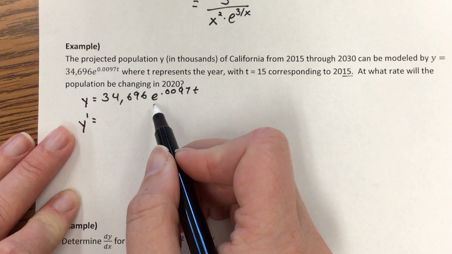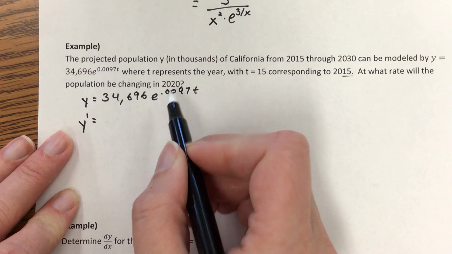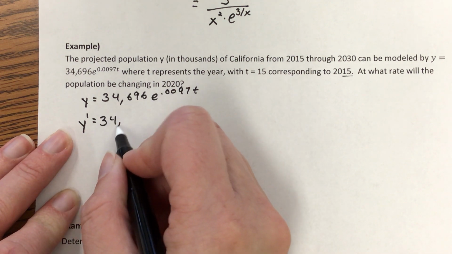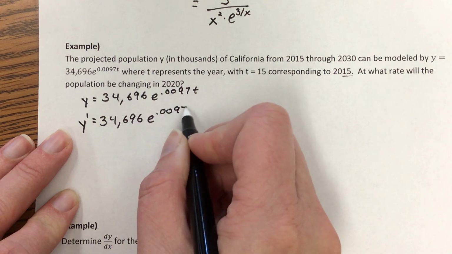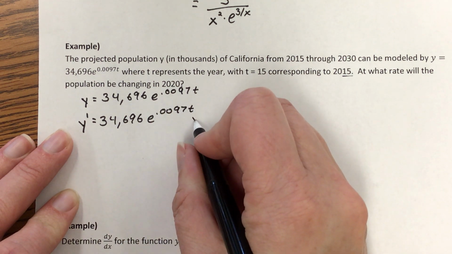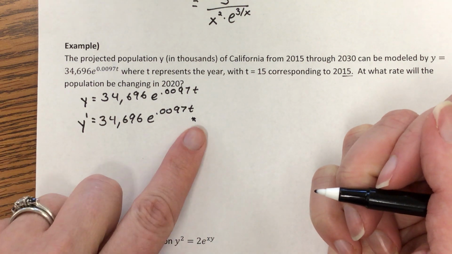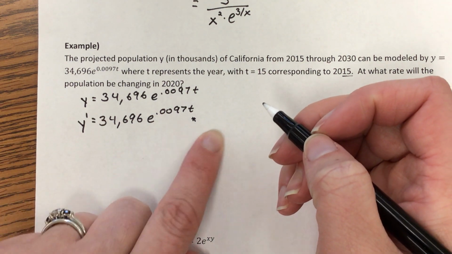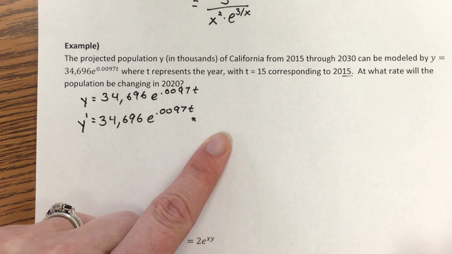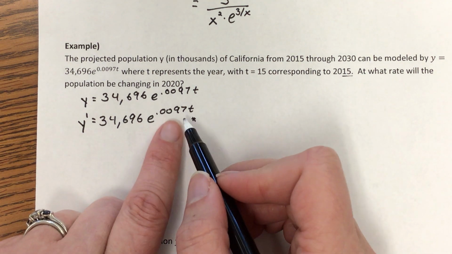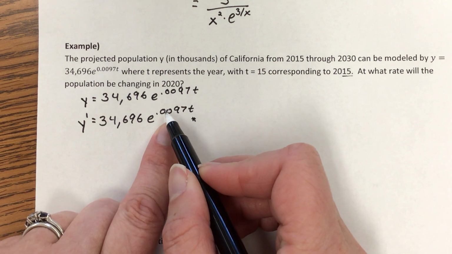Y prime is going to be the derivative of this e function. So that's 34,696 e to the 0.0097 t times whatever u prime is, right? This is e to the u times u prime. And this 34,000 bit is just the coefficient that was already there. So we just really need the derivative of u.